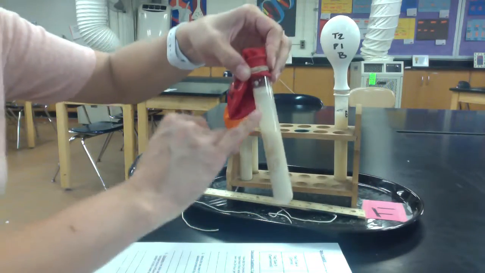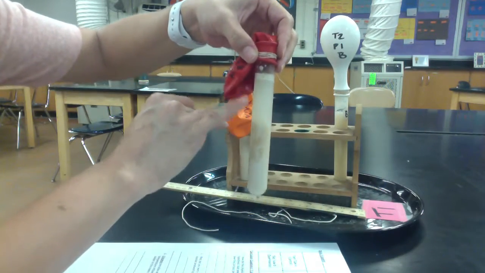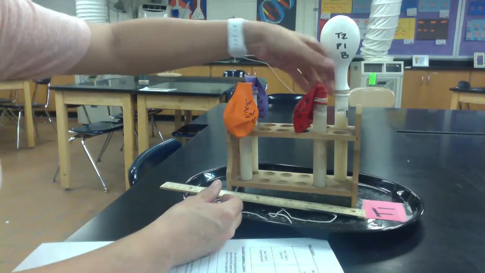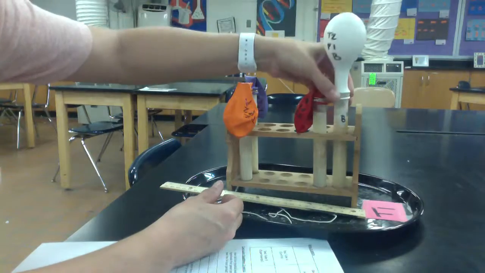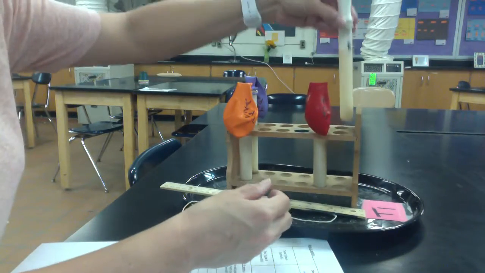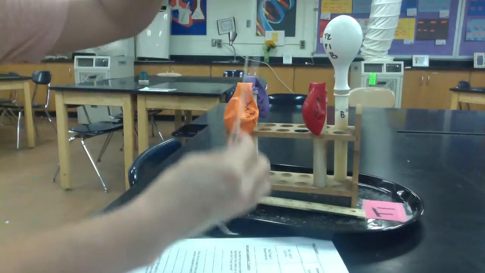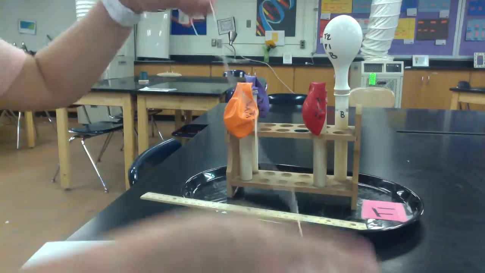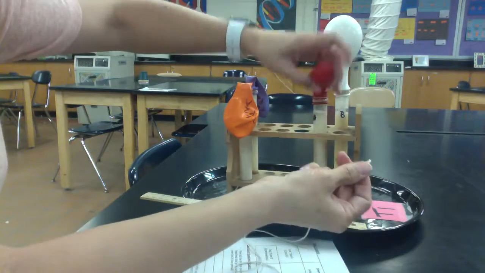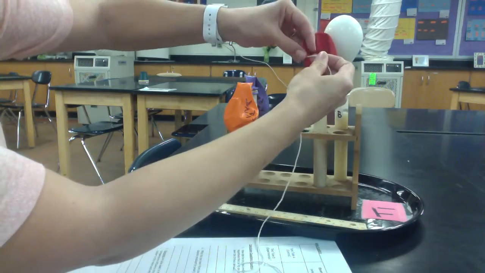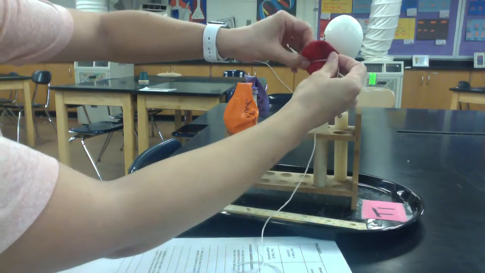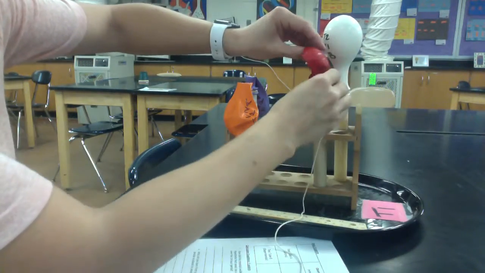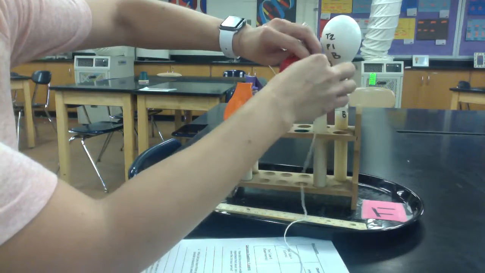The first thing we're going to do is notice any colors or bubbliness for each of the test tubes and write down what they look like in comparison to one another. Then we're going to take our string, so every group should have a piece of string and a ruler, and we're going to be measuring the widest part around the balloon, and if there's no air in it, we're essentially just measuring the width of that balloon, the circumference of that balloon.